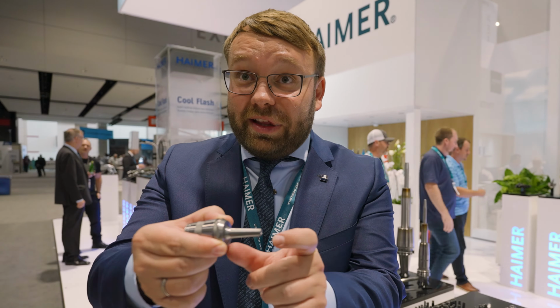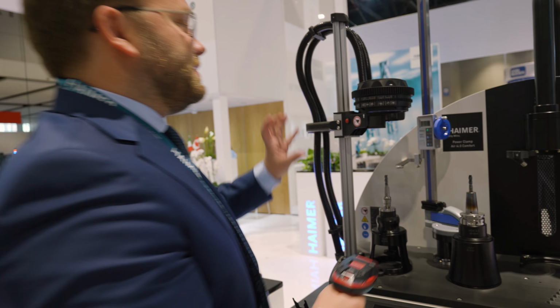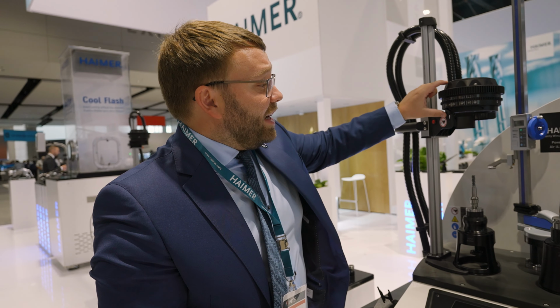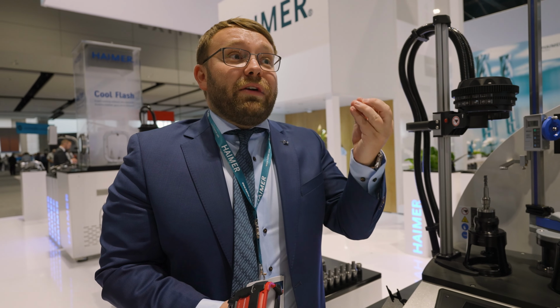But here you can offline, meaning while your machine is making chips, you can shrink in and out the next holder. Okay. I scan it and the coil is actually adjusting in length and diameter. So I show it to you again, I scan it and the coil is automatically adjusting. And we have the only induction coil that is also adjusting in length and diameter, meaning we give the perfect amount of heat for the right corresponding diameter, and that's why there's unlimited lifespan with Haimer shrinking machines and Haimer shrinking holders.